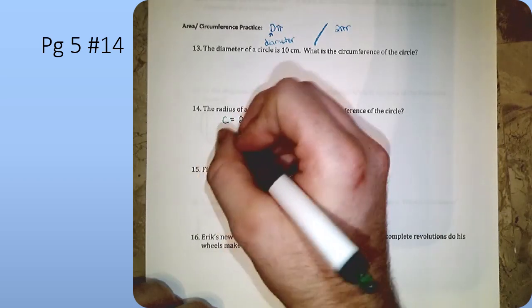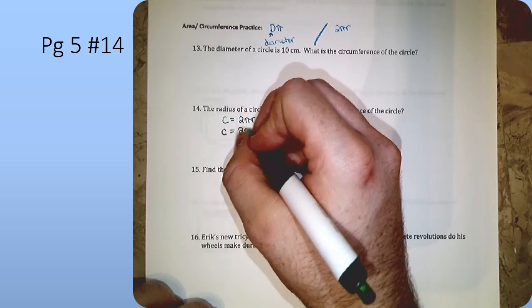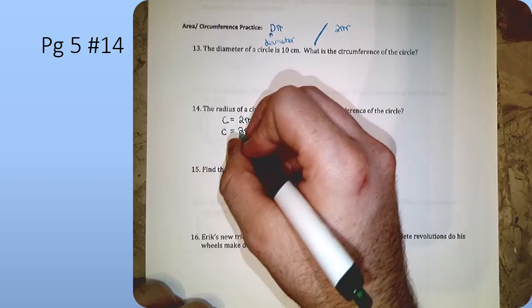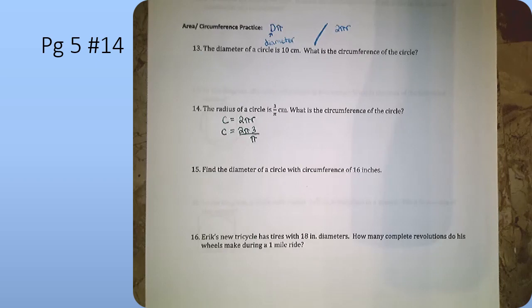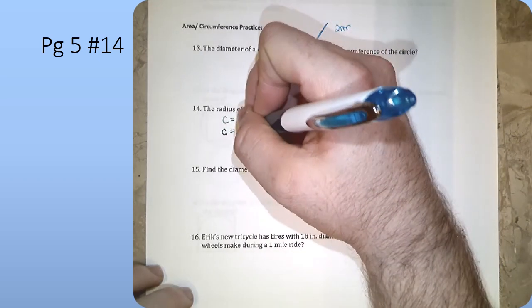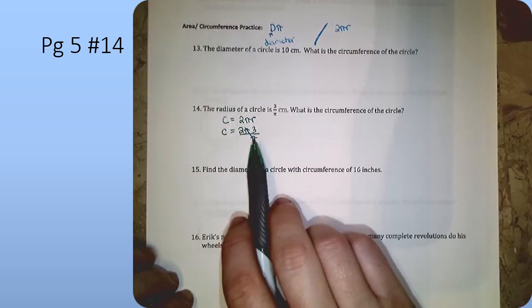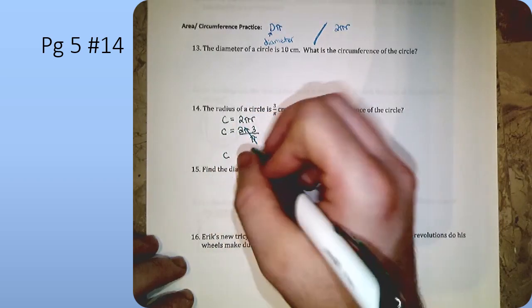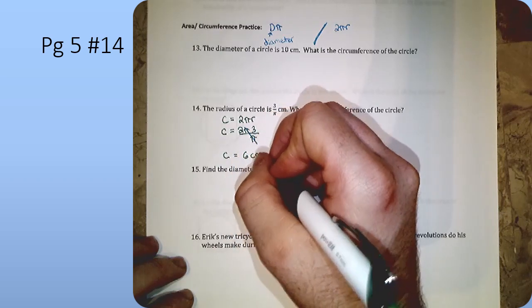Now, c equals 2 pi, and the radius they gave me was 3 over pi. I have a pi in my numerator and a pi in my denominator, so they cancel out. So what I really have is 2 times 3, so the circumference in this case is going to be 6 centimeters.